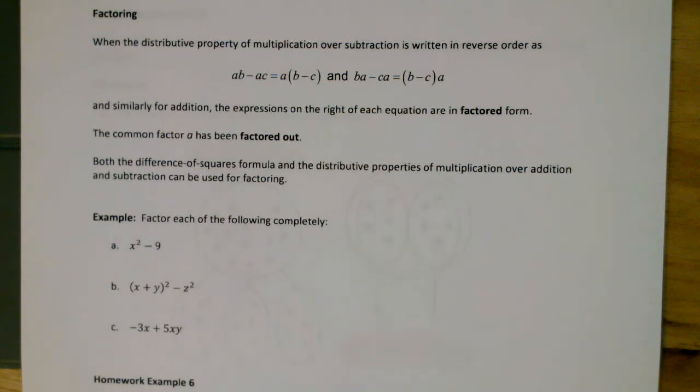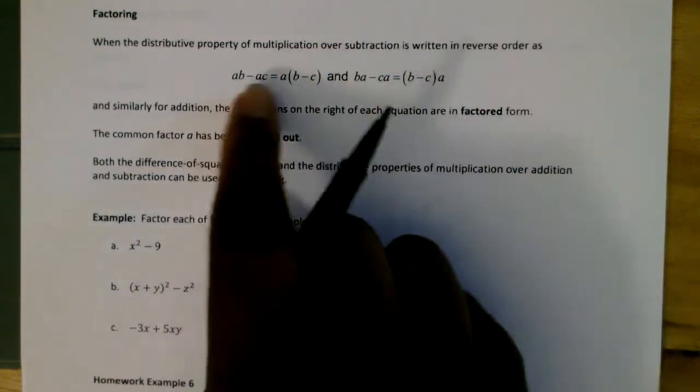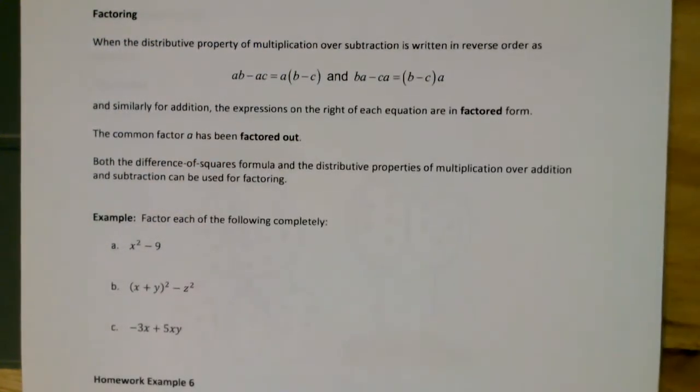The expressions on the right of the equation are in what we call factored form. And we can also say that the common factor, which is in this case a, has been factored out. So both the difference of squares formula and the distributive properties of multiplication over addition and subtraction can be used for factoring.